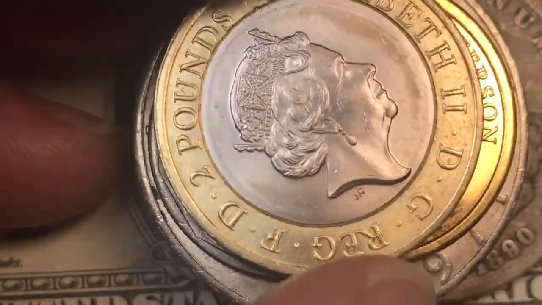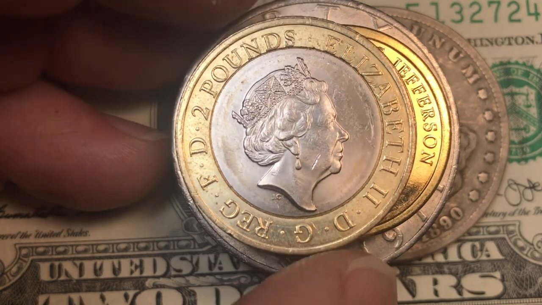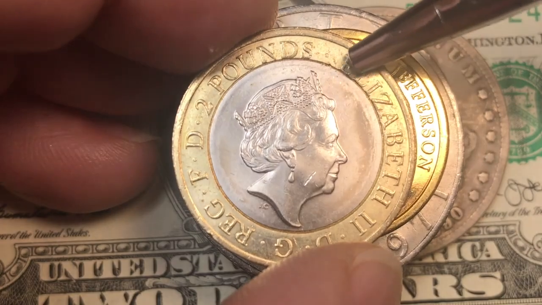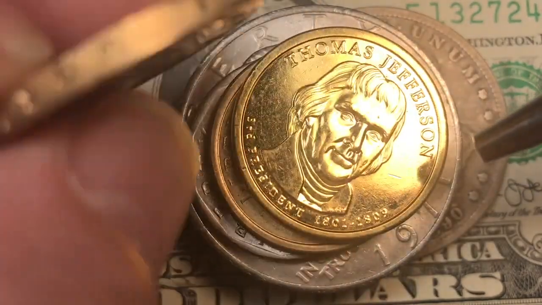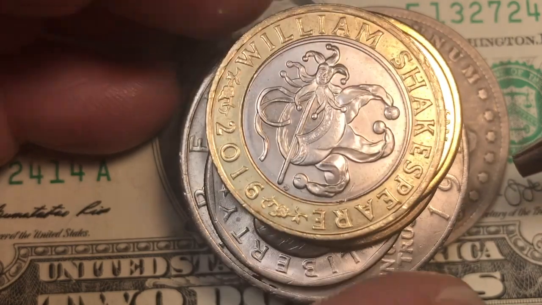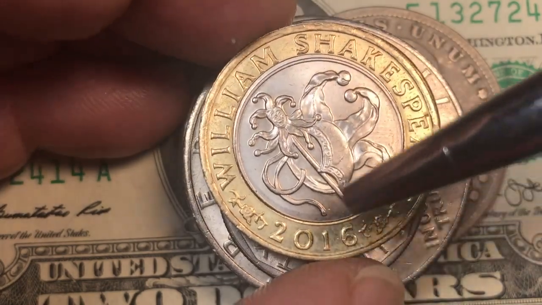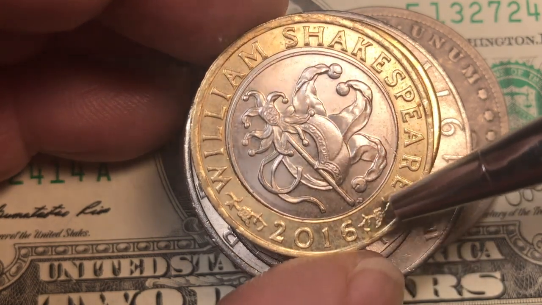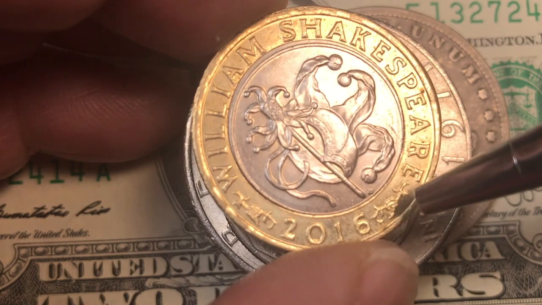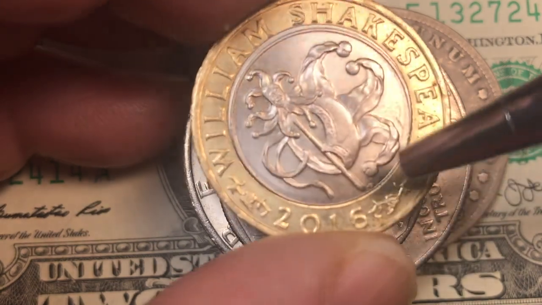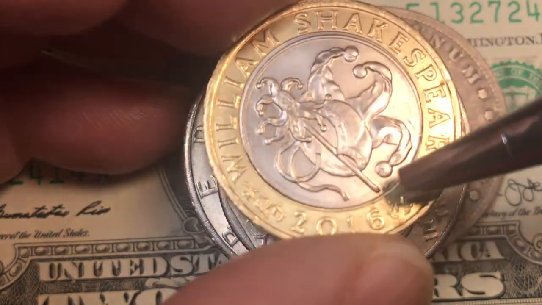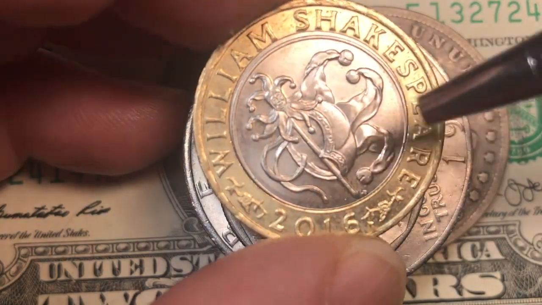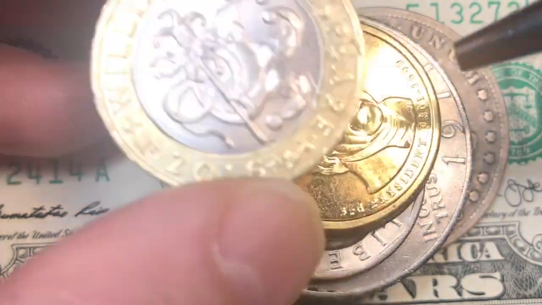England doesn't have a $2 coin because they don't use dollars, but they have a £2 coin, and that again is a bimetallic coin. You see it says £2. Again, the plural. Elizabeth II. We flip it over, and we see this is one of the William Shakespeare ones, the specialty coins, and they've taken to making these real special coins out of the £2 coins, and this is just a beauty. And you can see that this is the comedy version. They have the comedy and the tragedy, and I guess one other version, but this is the comedy version.